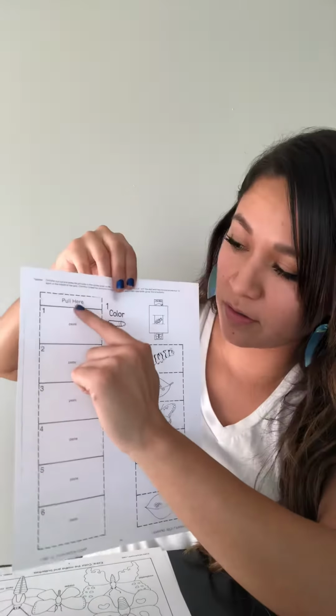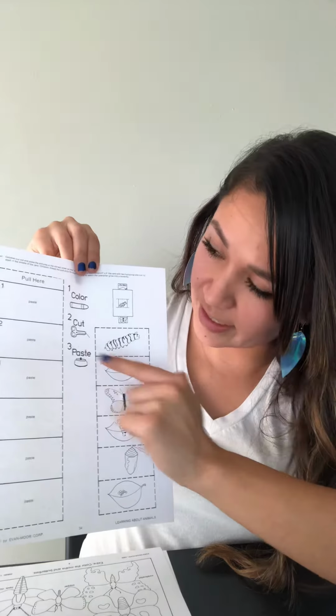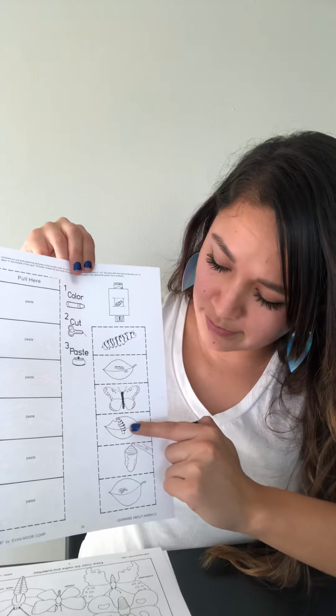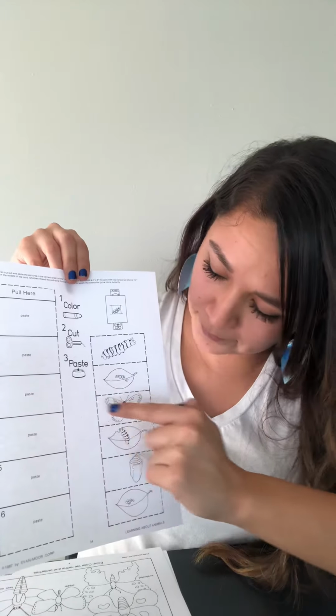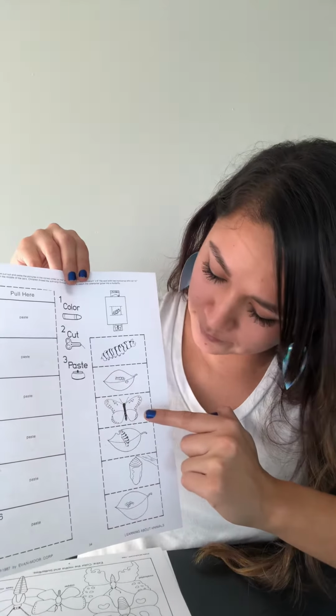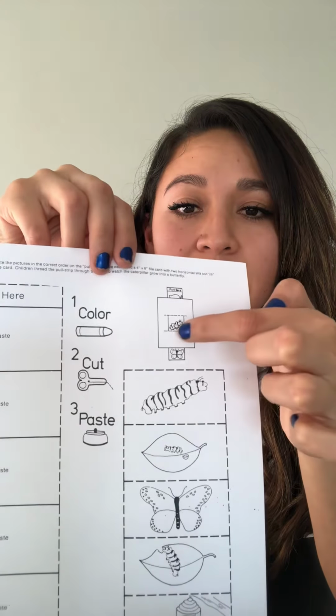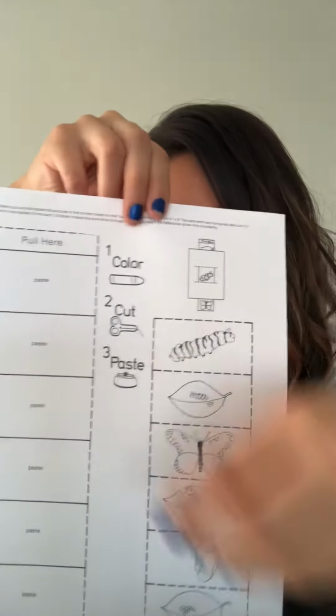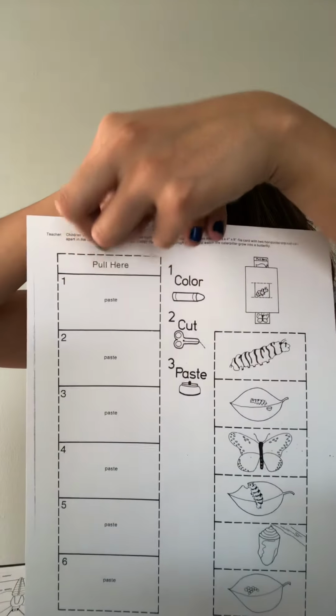So eggs, smaller caterpillar, 2, bigger munching caterpillar, 3, large butterfly, 4, chrysalis, 5, butterfly, 6. And then after they do that, cut along these lines, and then get a piece of paper, cut 2 lines in the paper. That way you can pull this whole life cycle through.